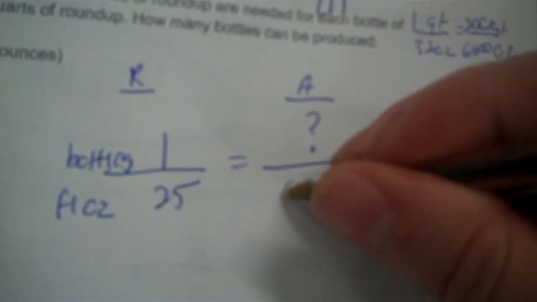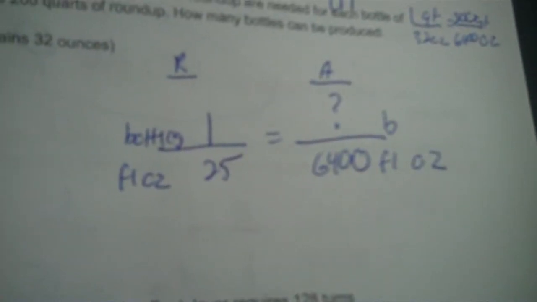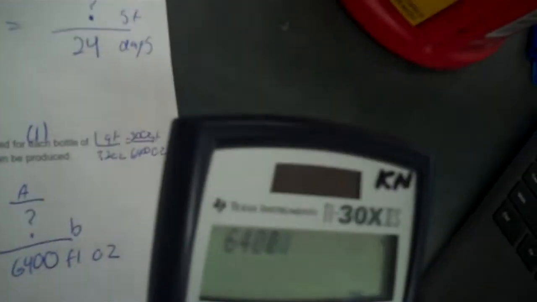So that's how many ounces we actually have. Now we can cross multiply and divide. It ends up being 6,400 divided by 25. 256 bottles. See, on a problem like that, you definitely might want to set up the rate actual.